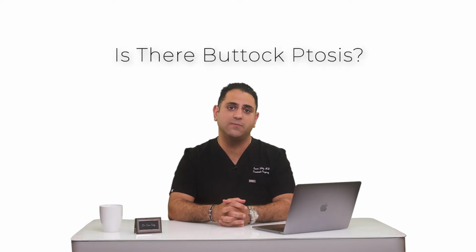So the first thing that you want to address here is to see whether or not you actually have ptosis, or that sagginess or loose redundant skin. Because if you do, you may want to have that skin addressed if you're not trying to add too much volume. The alternative here to avoid an incision is to go a lot larger with the buttock.